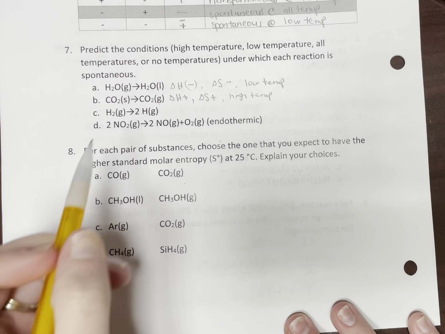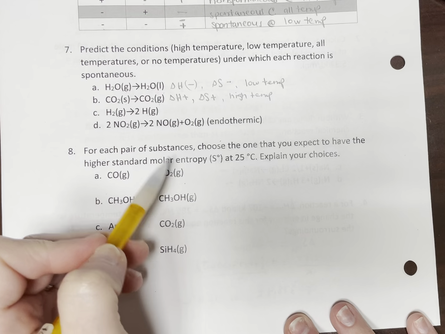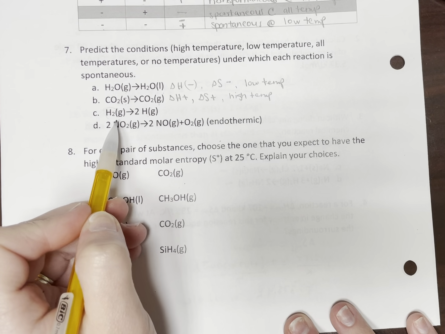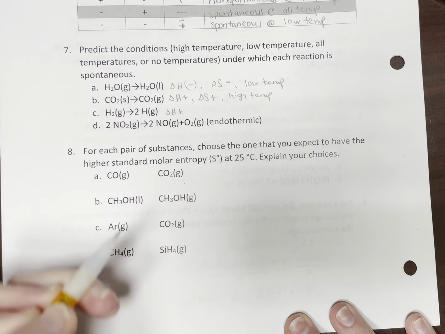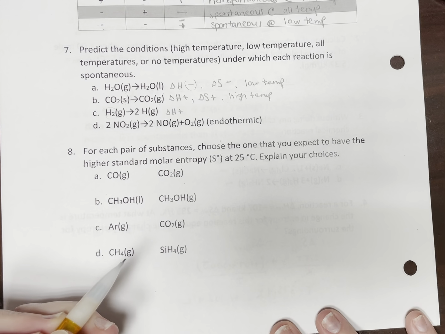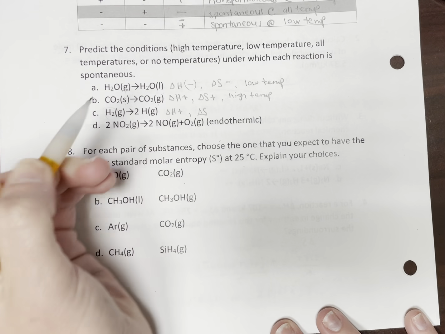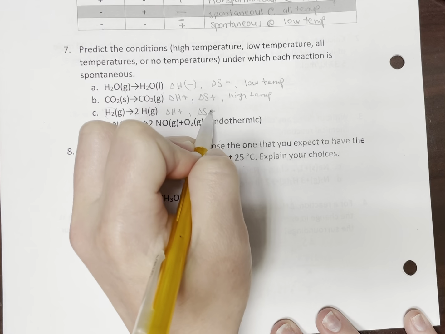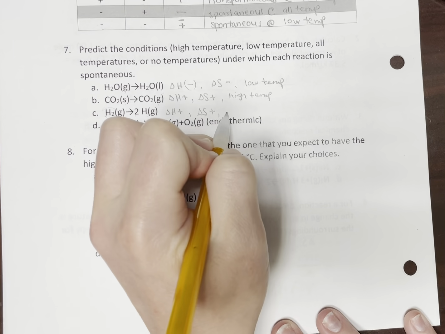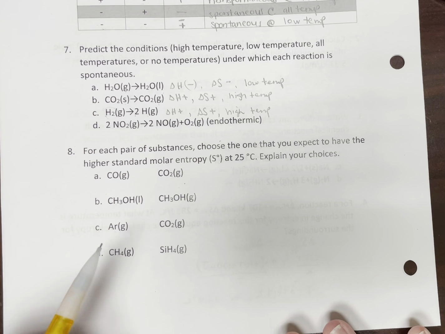All right, here we're going from gas to gas, but we're splitting a bond. Bond breaking always takes energy. Delta S, we're going from 1 mole to 2 moles. So delta S is also positive. So this is only going to happen at high temperatures.